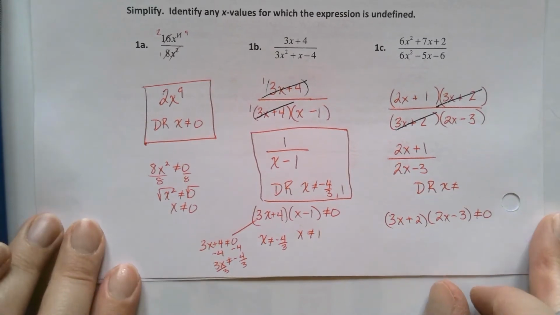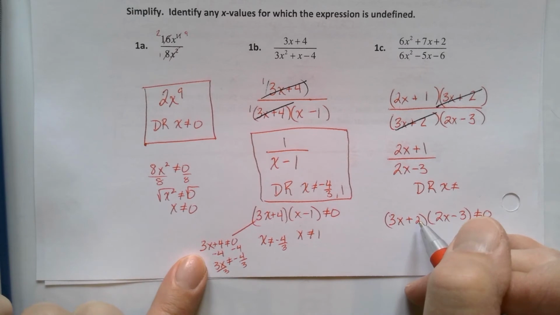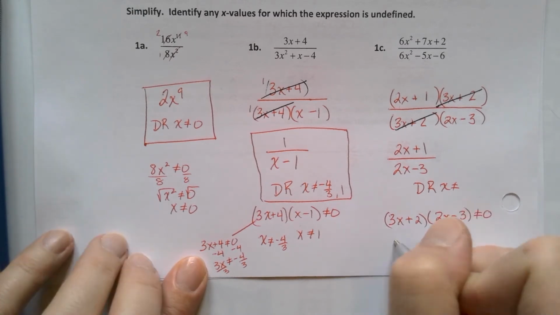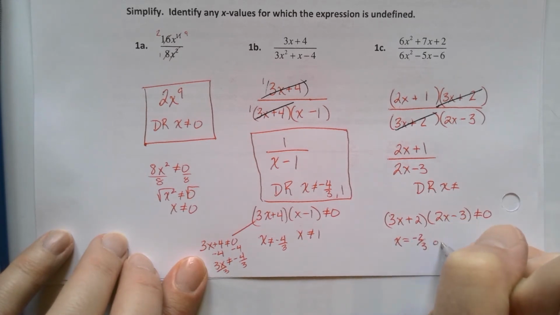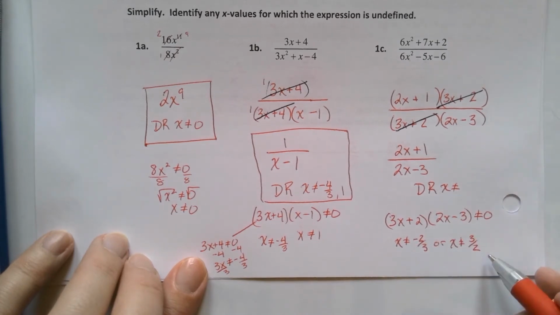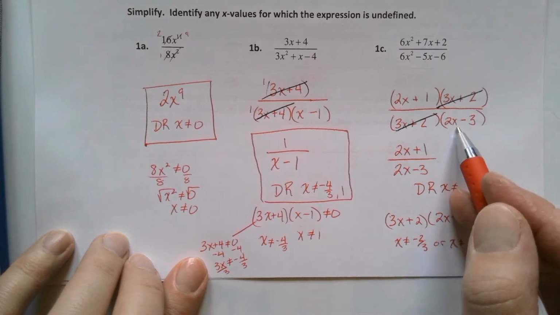All right, so if that cannot be 0, I have to look at this, and again, you might go off to the side like I did here, take 3x plus 2, set it to 0, and solve it. We would get that x cannot be negative 2/3 or x cannot be positive 3/2. And this again is an old skill that we used, but we're using it as a restriction rather than solving for 0 because we want the zeros. We want it not to be 0 because it's from the denominator.